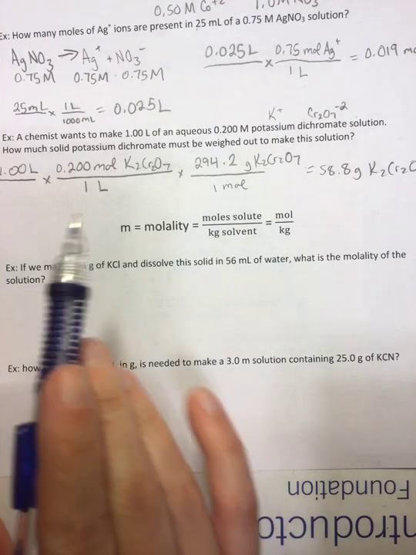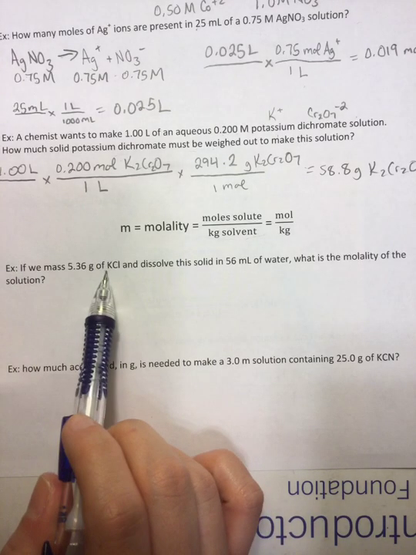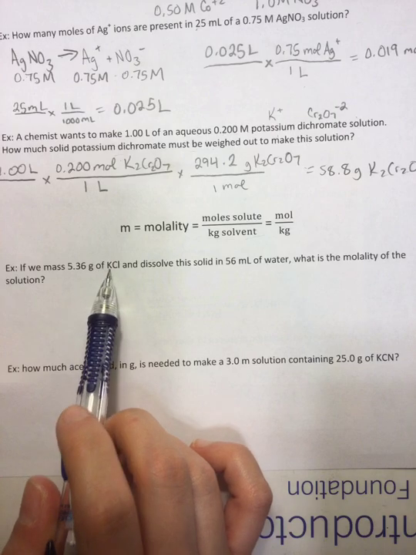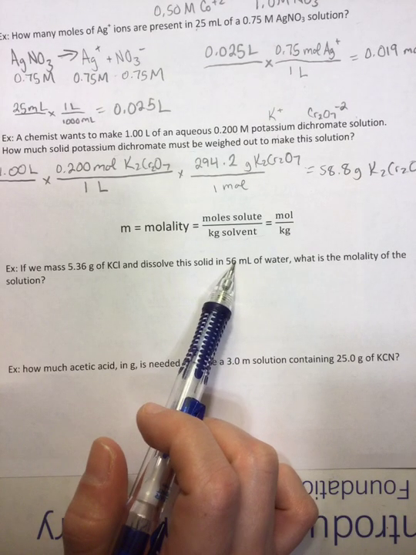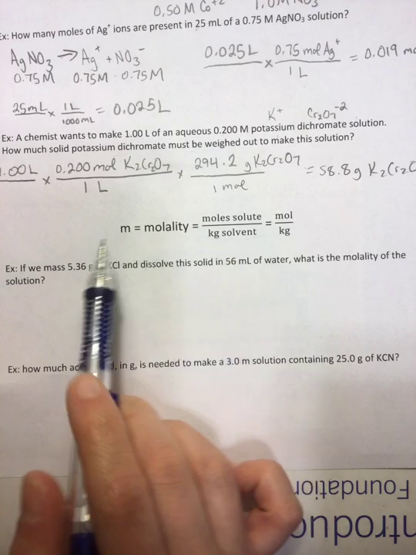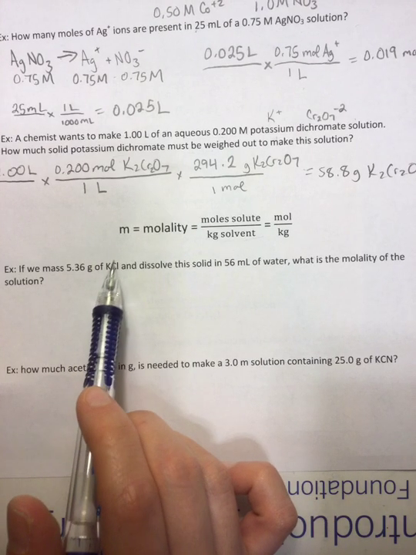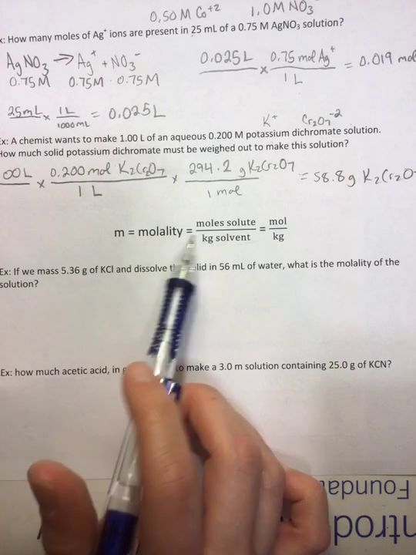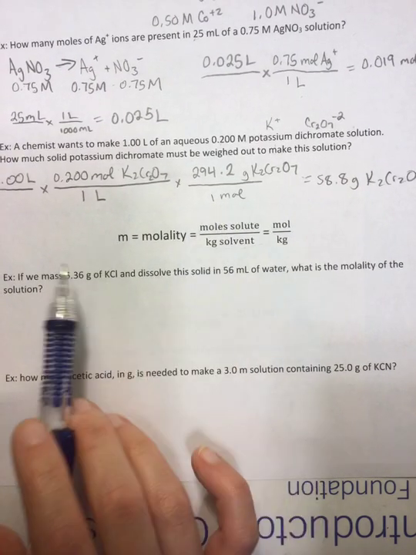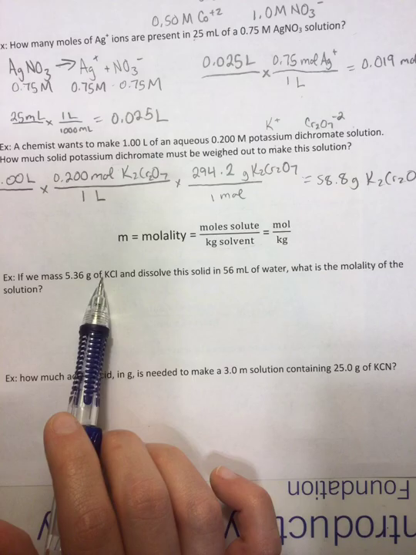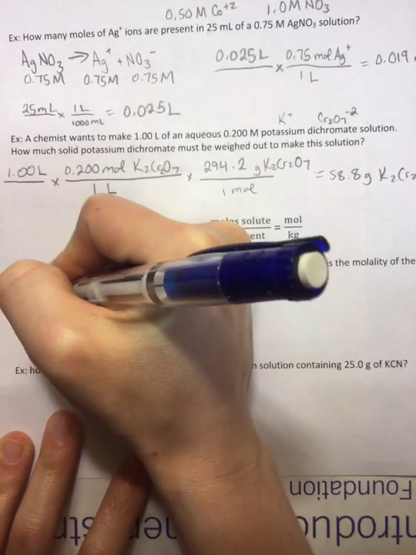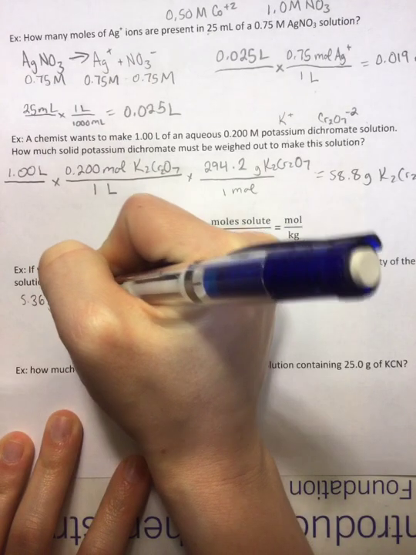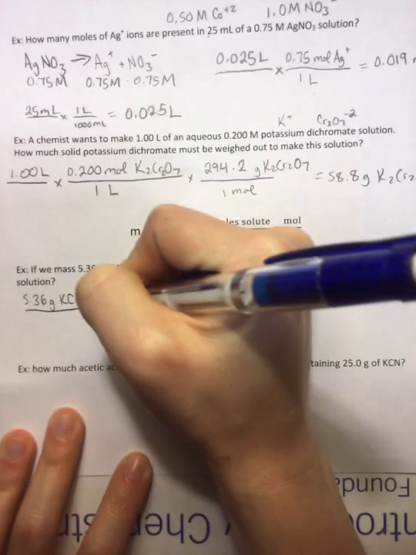Well, I need moles of solute and I need kilograms of solvent. So I've got to look here. I've got 5.36 grams of KCl and 56 milliliters of water. That means I have 56-ish grams of water, so I have a lot less KCl. KCl must be my solute, so I need to convert this grams of KCl to moles of KCl. So 5.36 grams of KCl. Use my molar mass again.